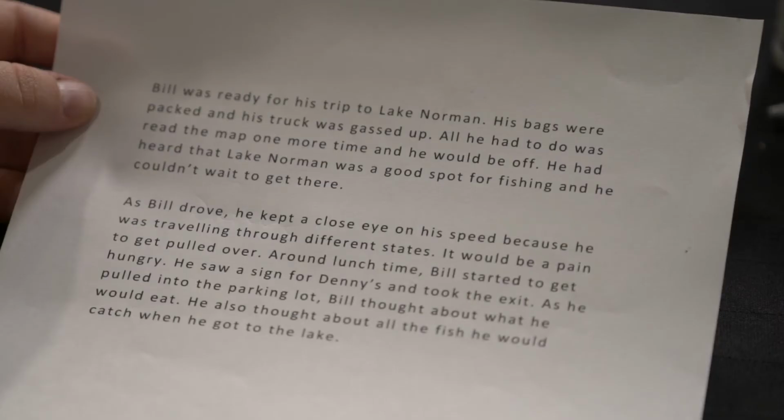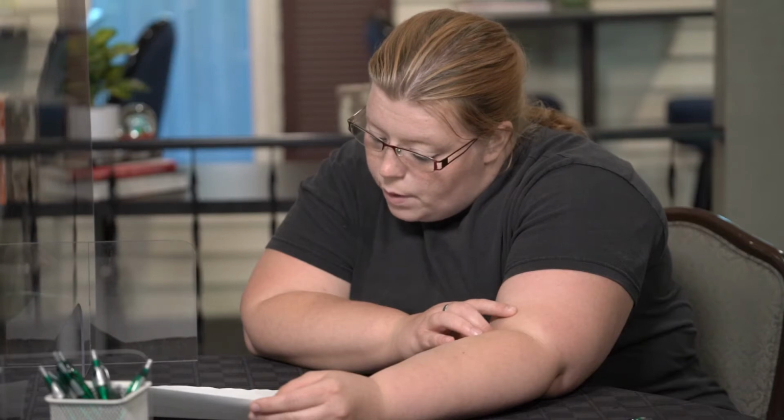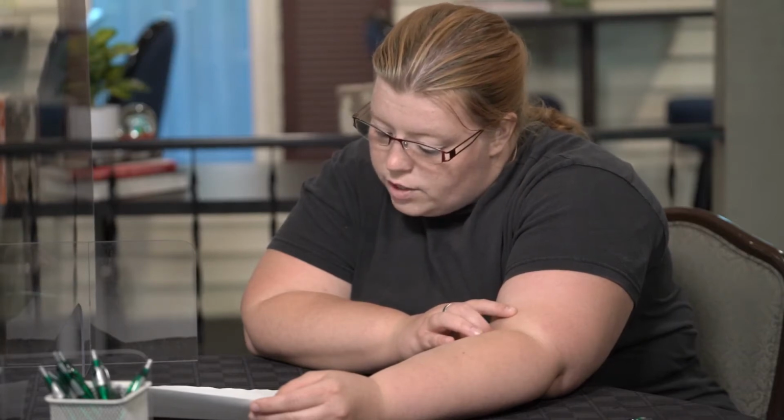Around lunchtime, Bill started to get hungry. He saw a sign for Denny's and took the exit. As he pulled into the parking lot, Bill thought about what he would eat. He also thought about the fish he would catch when he got to the lake.